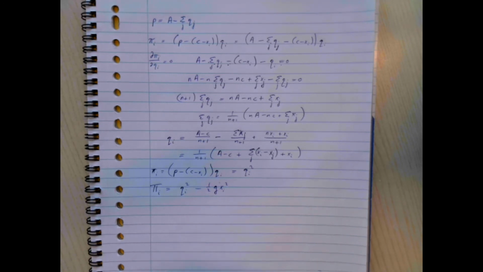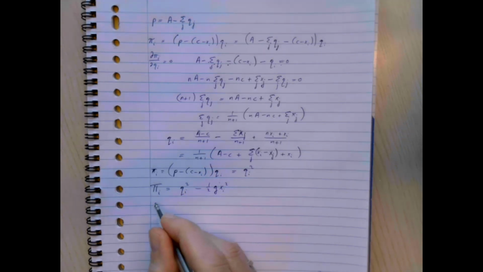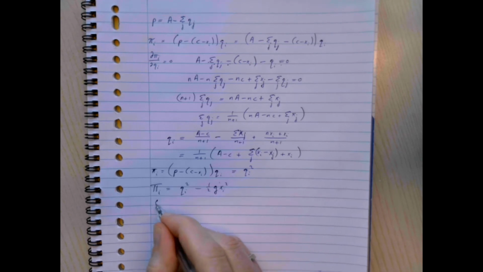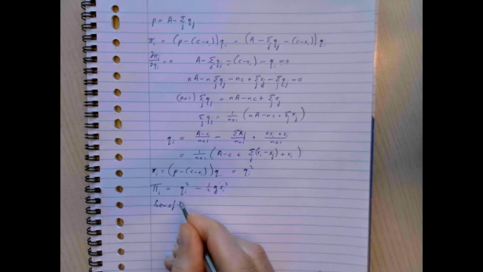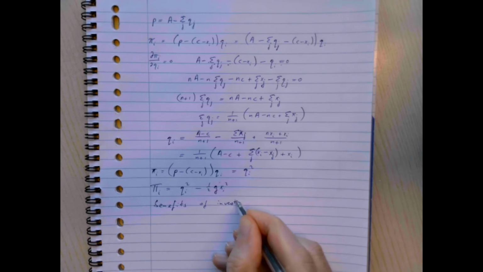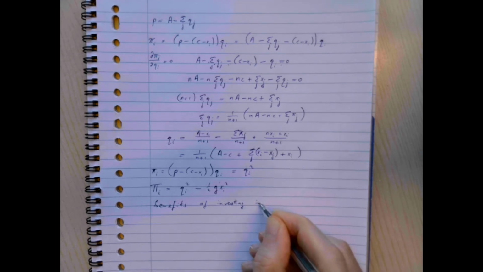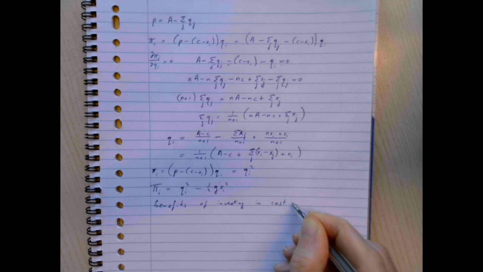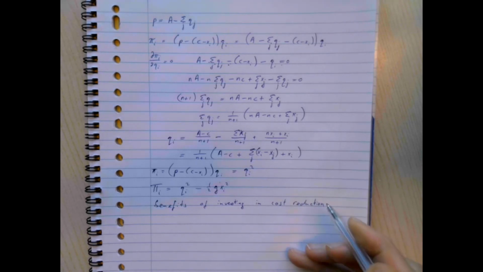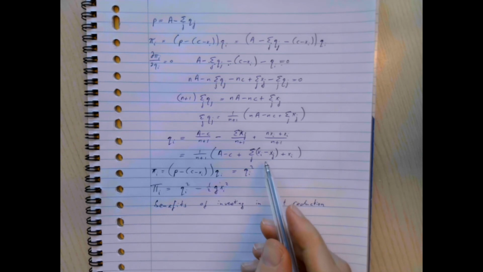So what we see is, first of all, we have the cost. So what are the costs of investing in xi, but we want to know what are the benefits of investing in cost reduction. And essentially, here we've split this up in two different benefits.